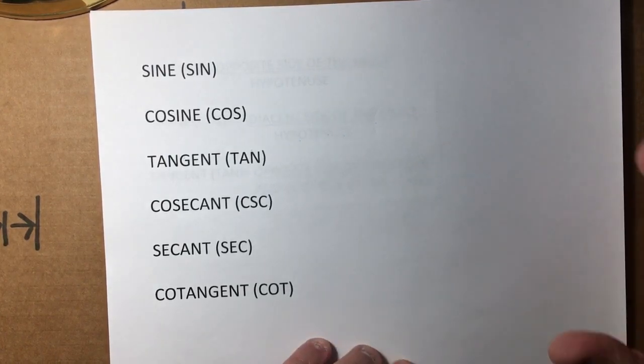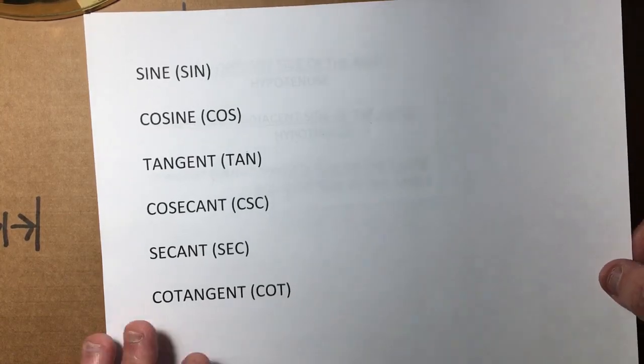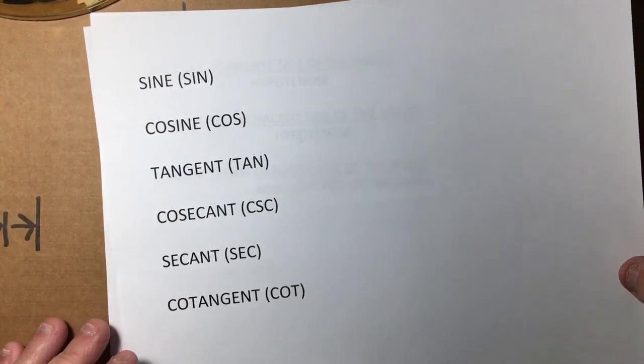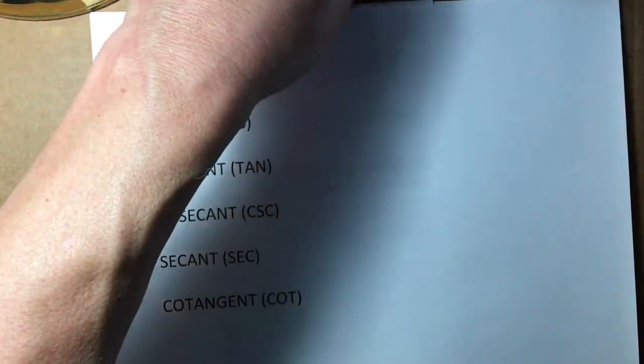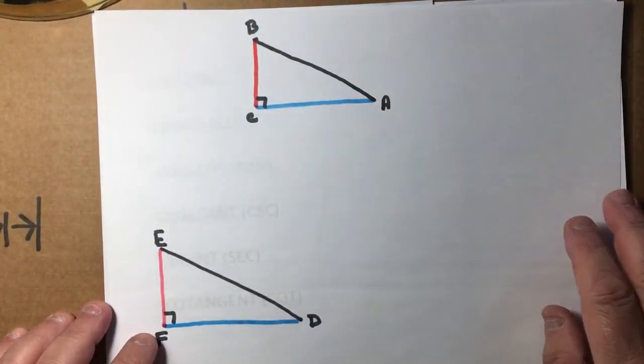So we're going to begin, of course, with the right triangle. That's where trigonometry begins. And we're going to start with some definitions here. Okay, so let's take a look at some triangles. Here's a triangle up here.